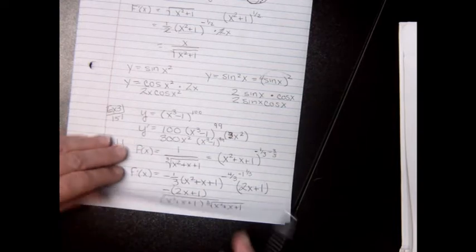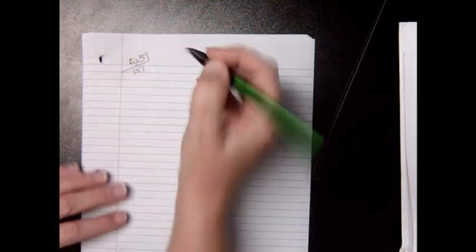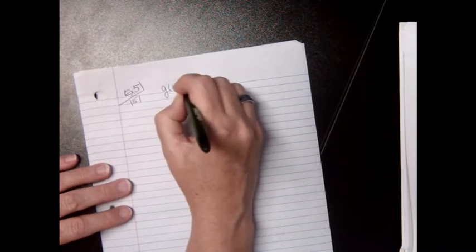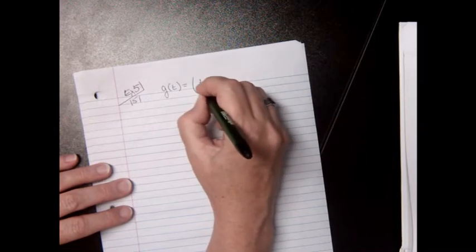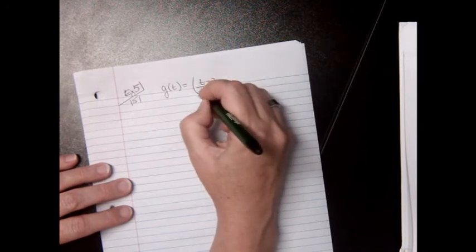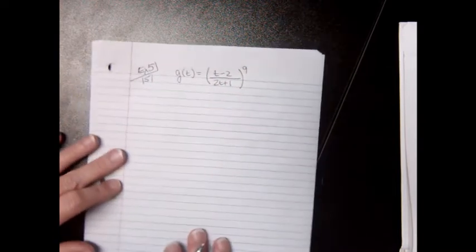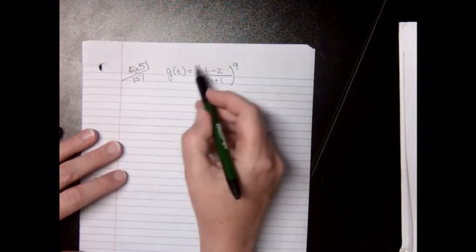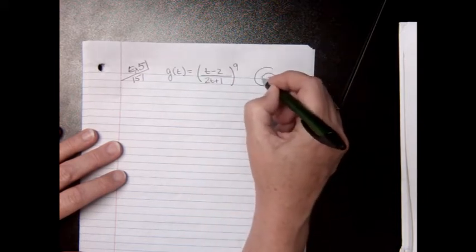Example 5. Still on page 151. We have g of t and t minus 2 on the top, 2t plus 1 on the bottom, all of that to the 9th power. Okay, here we go. Okay, so we're going to do the outside and then do the inside. So yeah, outside, then inside.